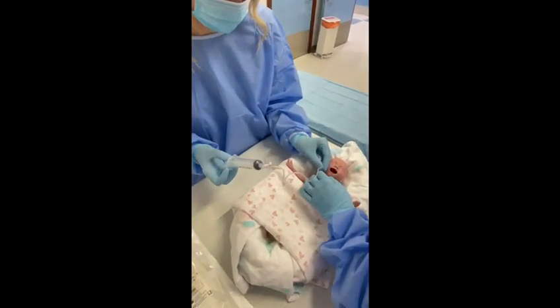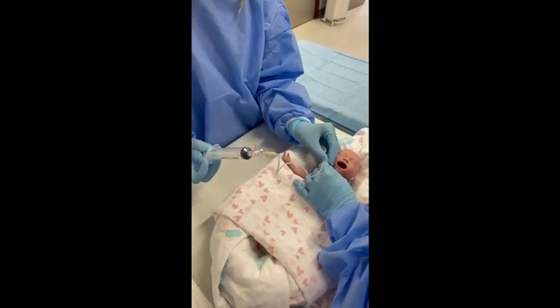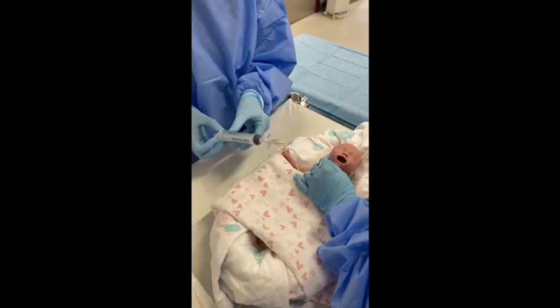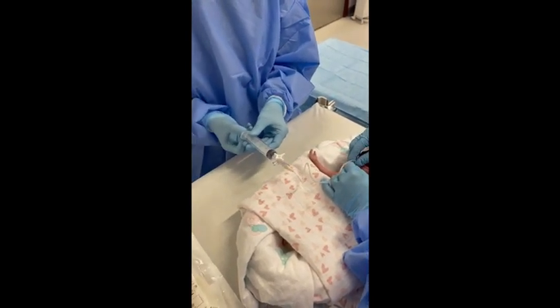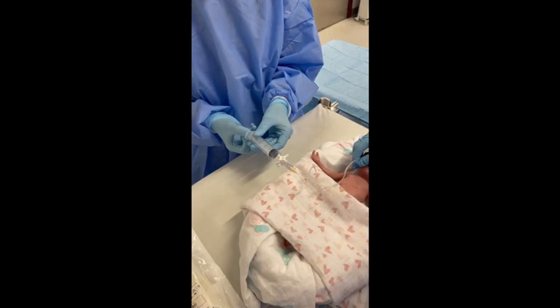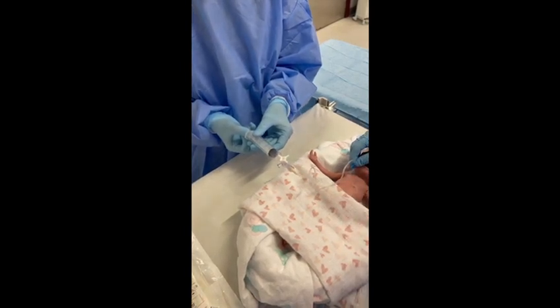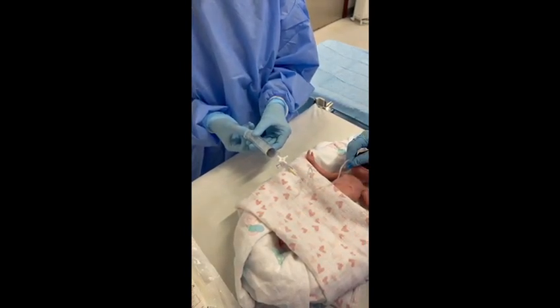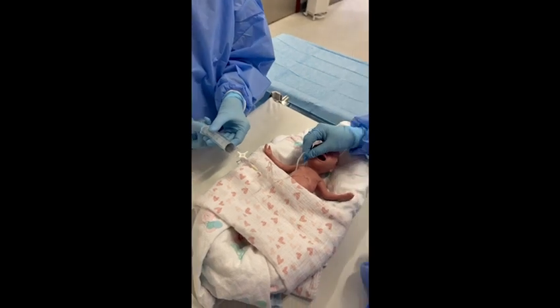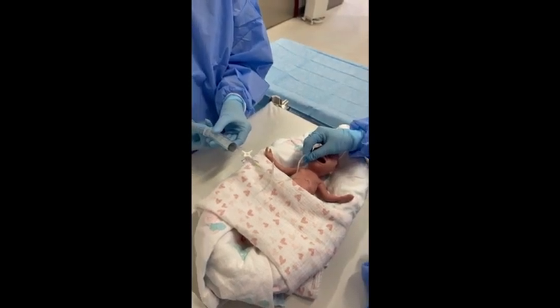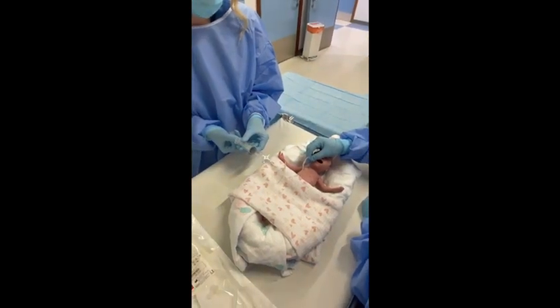Insert the butterfly needle into the second intercostal space in the mid-clavicular line, thereby avoiding the nipple. Advance the needle until air is aspirated. Stabilize the needle with one hand and use the other hand to manipulate the syringe and the 3-way tap.